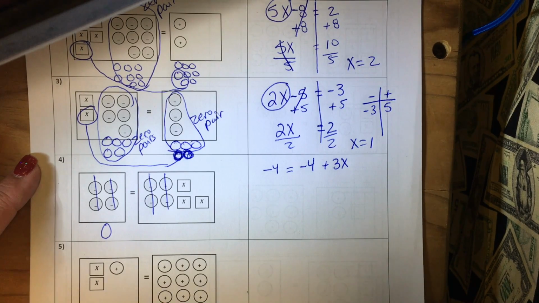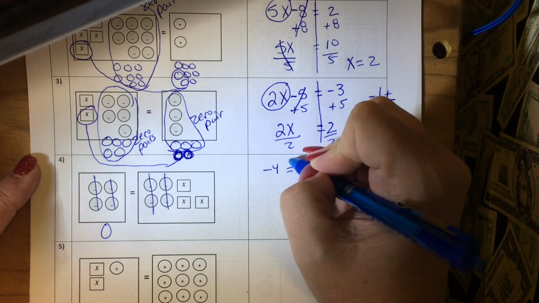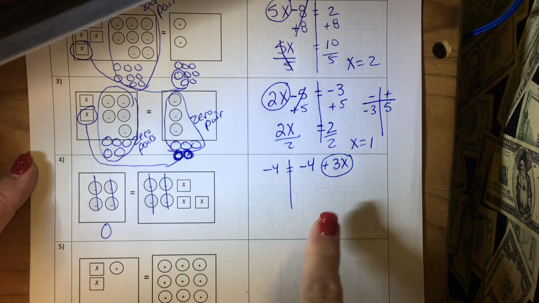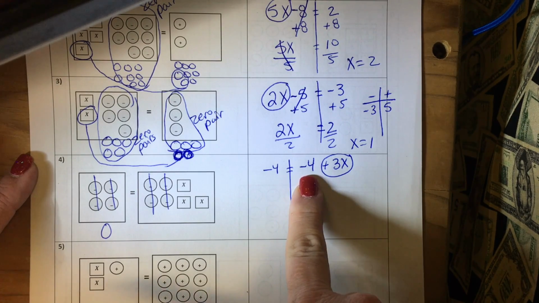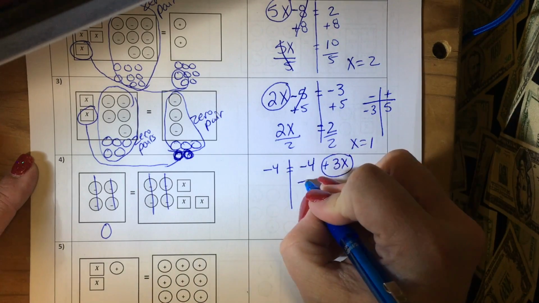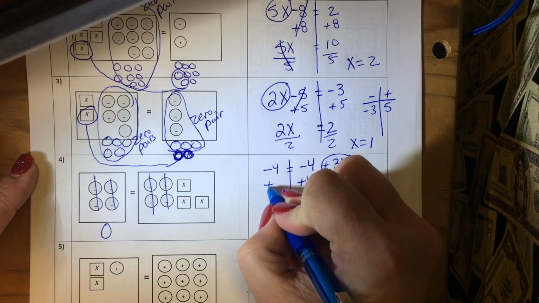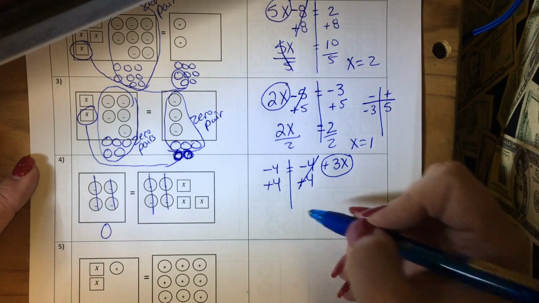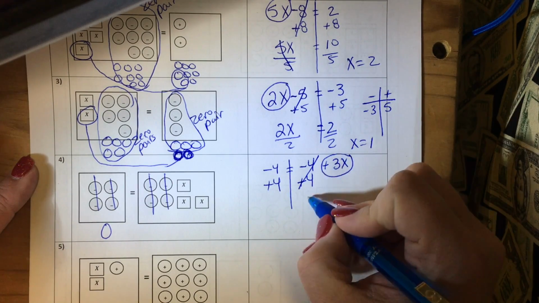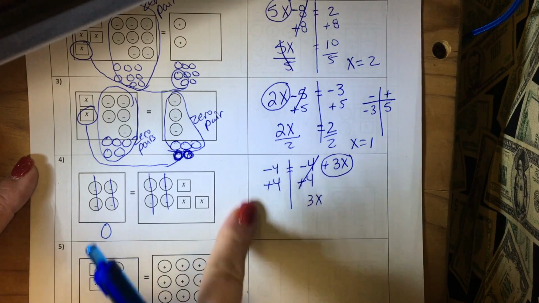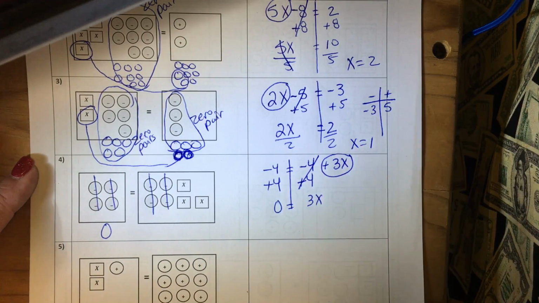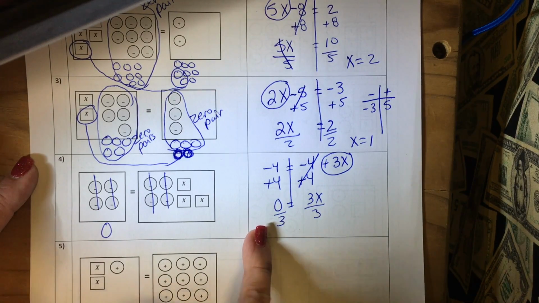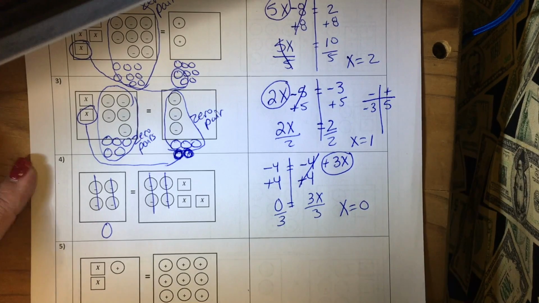All right, and that's because my x is going to be 0. So I'm going to divide my equation in half, circle everything that goes with my x. To make my x lonely, I need to get rid of this minus 4. To get rid of the minus 4, I add 4. What I do to one side, I do to the other side. And I do that because that zeroes out. We just don't write that 0 because we still have our 3x. But over here, minus 4 plus 4 is 0. And if I divide by 3, 0 divided by 3 is 0. So x equals 0.